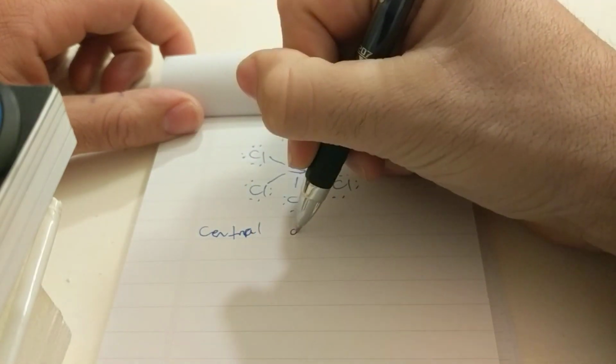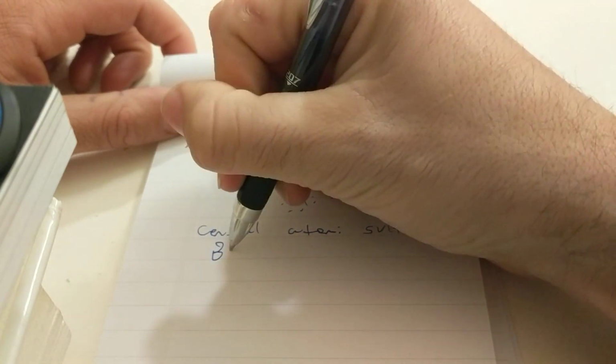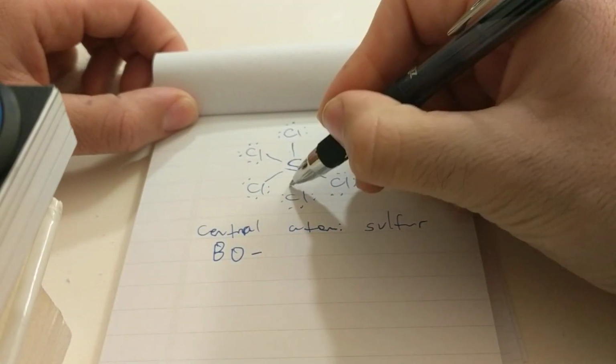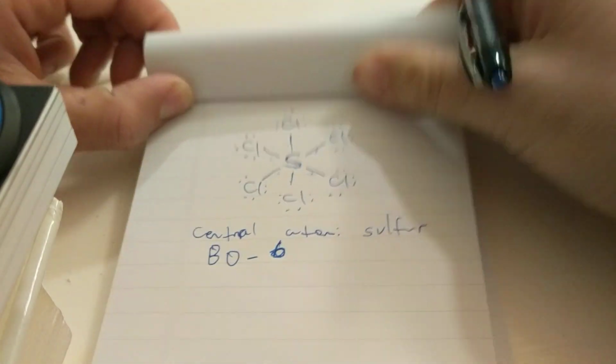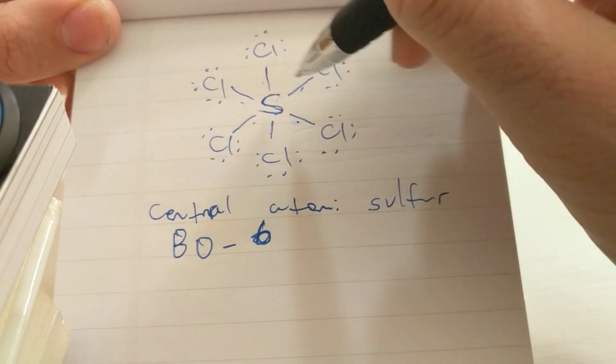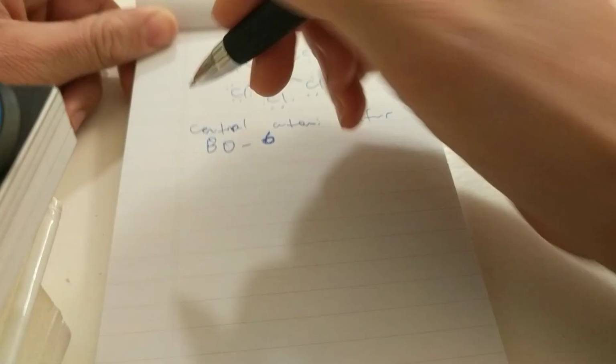Central atom: sulfur. Bonding domains: 1, 2, 3, 4, 5, 6. Whoa, 6 bonding domains. Look at that. 1, 2, 3, 4, 5, 6 on the central atom.